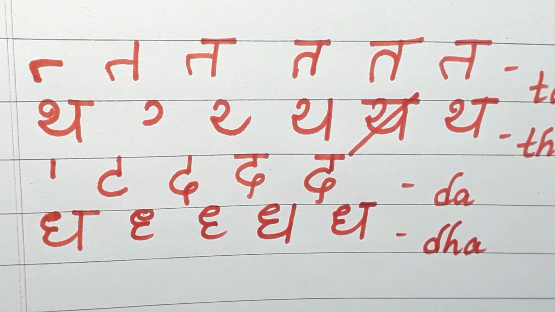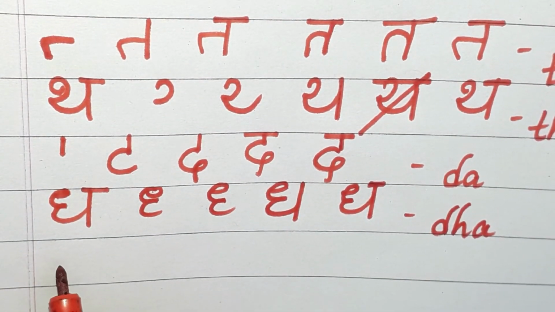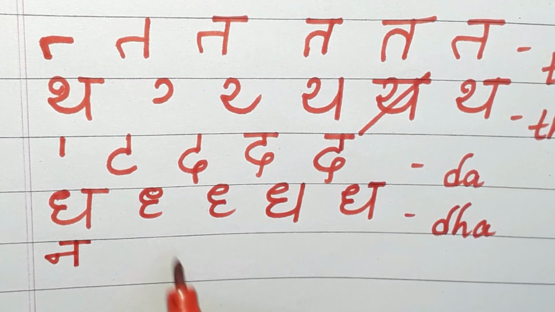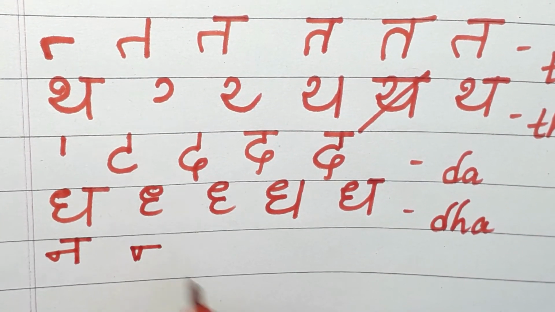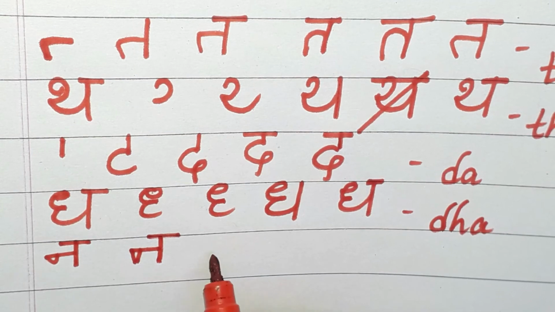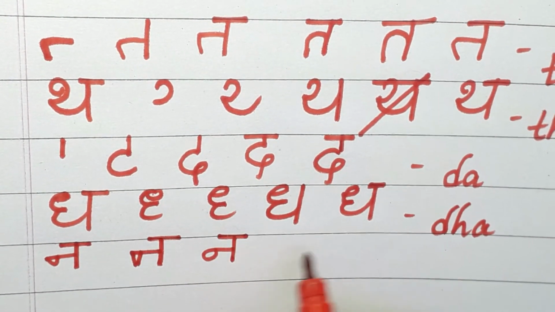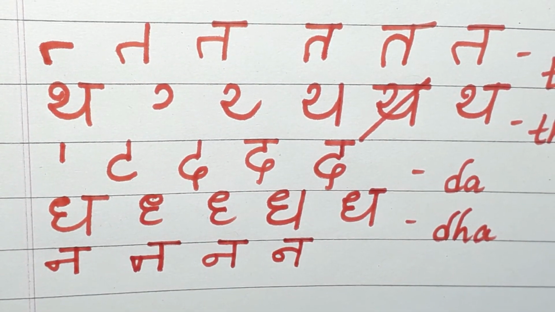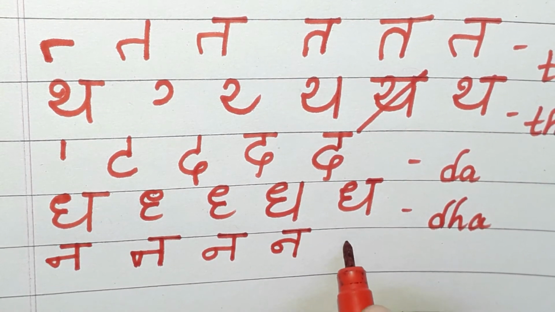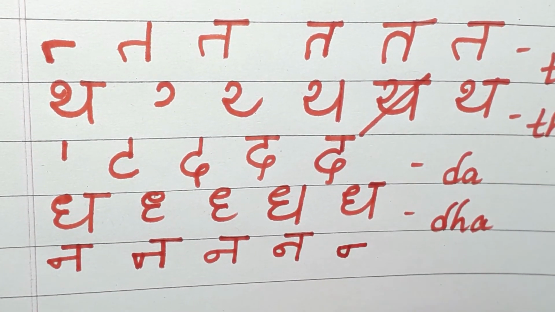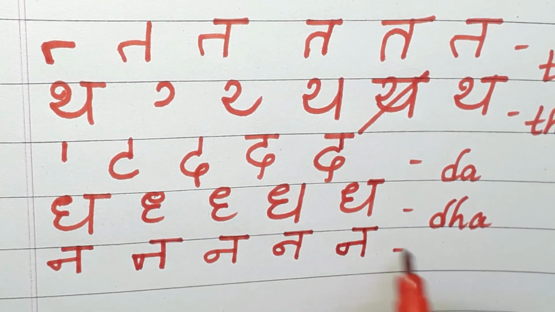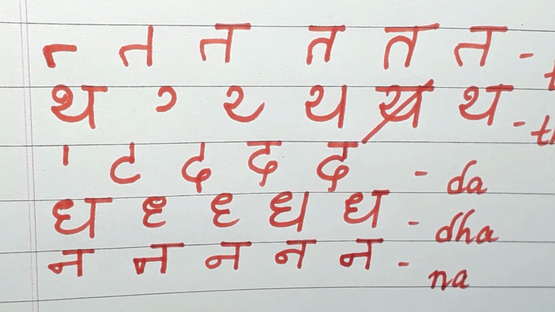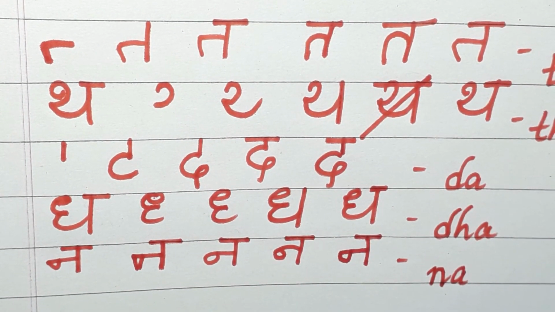The next letter is N. How to write N? See here. Our N is like this. So let me start like this. We can write N. Some people write like this. This is also correct. Some people write like this. This is also a correct form of N. So the easy one is, we'll start from here. We'll make a circle. We'll give a sleeping line, then a standing line and a sleeping line. It is N. The spelling is N-A-N. We'll not say Na. We'll say N. So N as in null, like that.